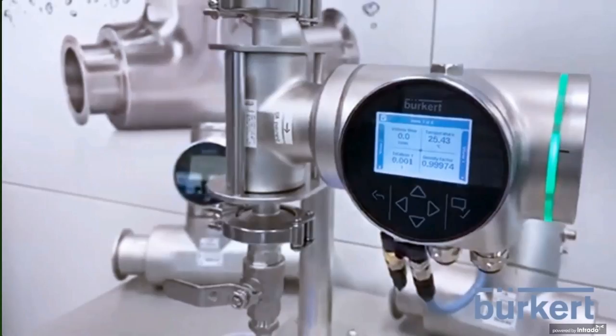Another value that FlowWave supports, that's actually on the second screen of the display, is the acoustic transmission factor. It's about the acoustic transmission through the liquid, and this is sensitive and can be used for the detection of bubbles or particles in the liquid.